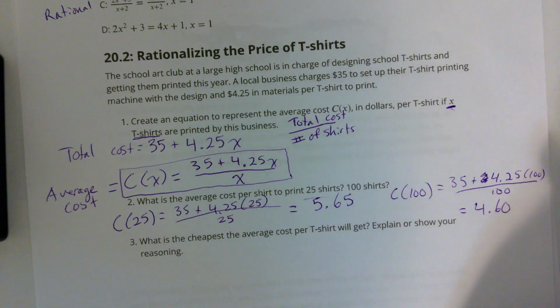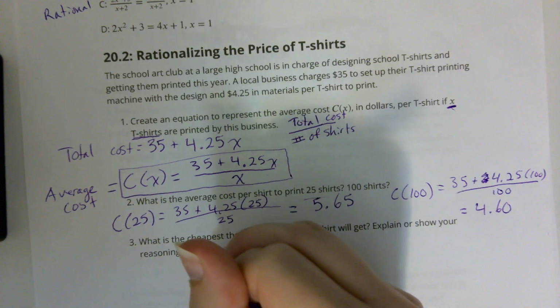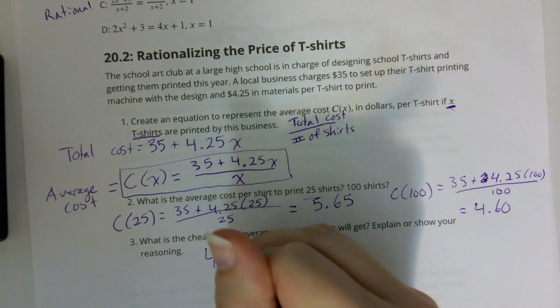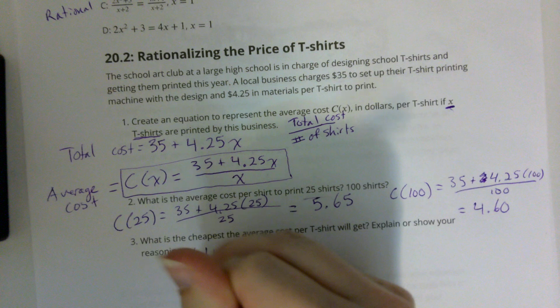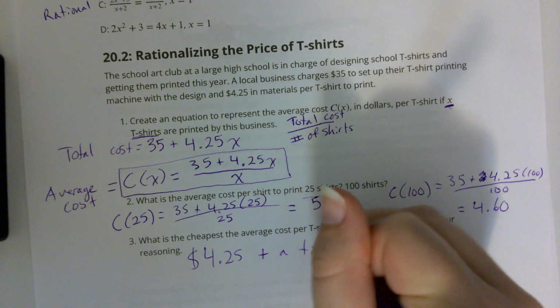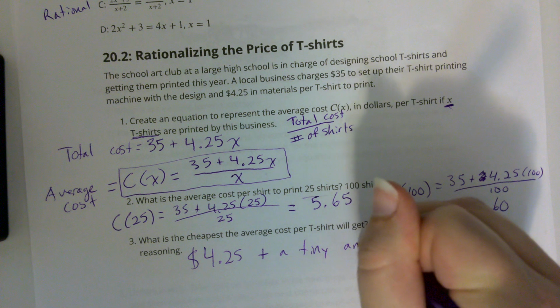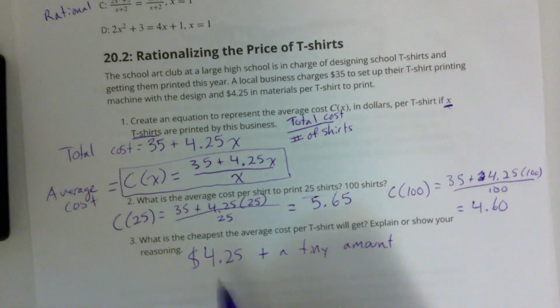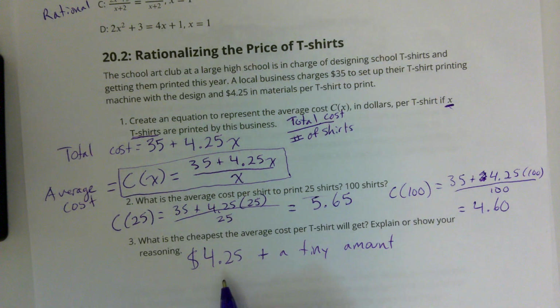So basically, the cheapest the average cost per t-shirt will get will be $4.25 plus a tiny amount. It will never actually be truly $4.25, but it will be really, really close. Okay.